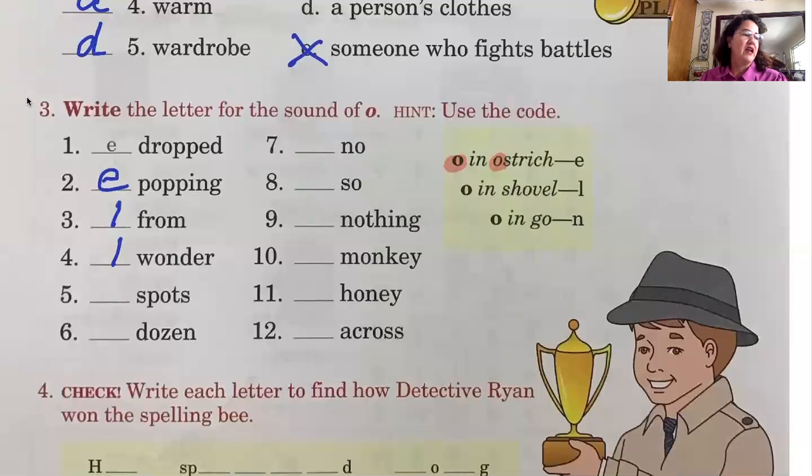All right, and then we have spots. Spots. It's the "ah" in ostrich. Go ahead and write your E in there. And then we have dozen. Dozen. What do you hear there? Is it the "ah" in ostrich or the "uh" in shovel? Dozen. That's right. It's the L. We put the L because it's the "uh" in shovel.